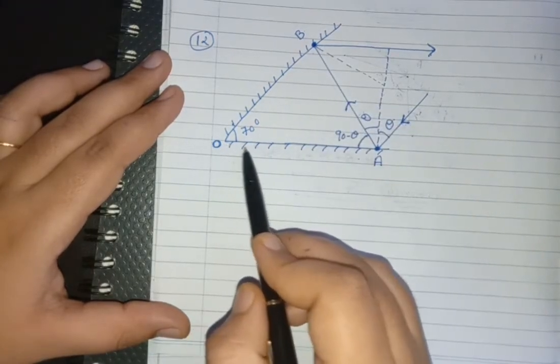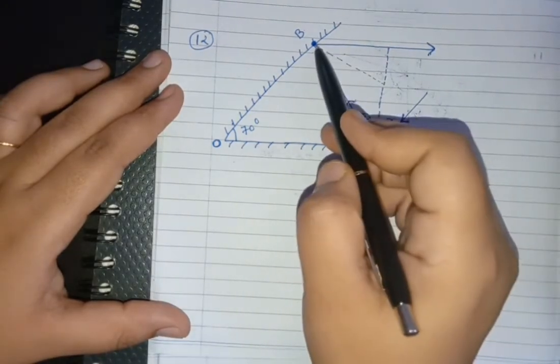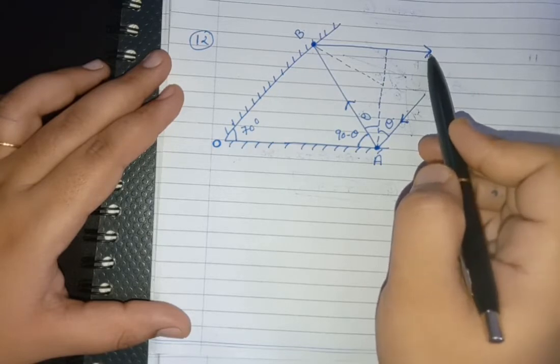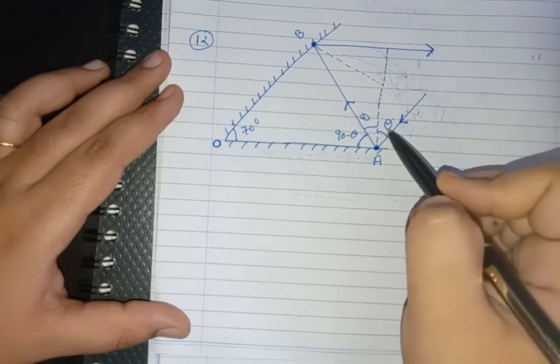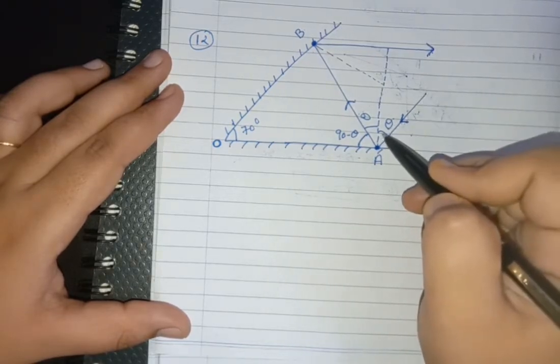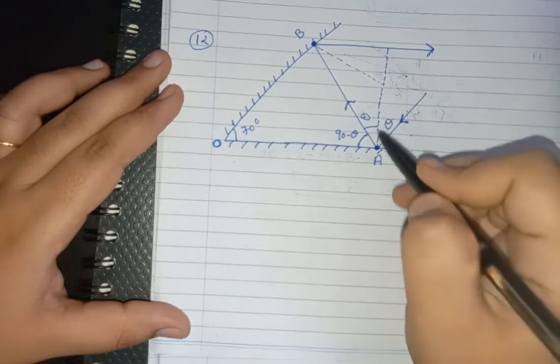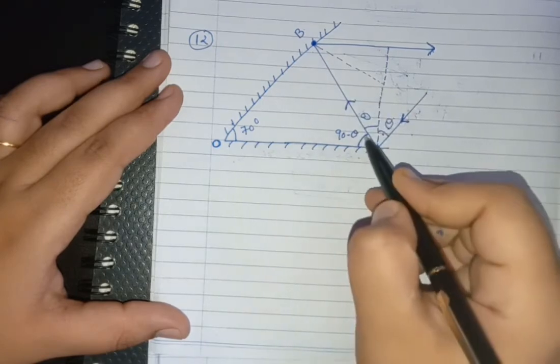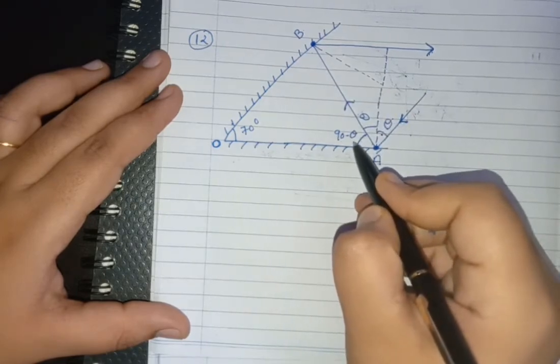Here our first mirror is horizontal, so this finally reflected ray is also horizontal. We want to find the angle theta. If this is angle of incidence theta and this is normal, the angle of reflection will also be theta. So this angle will be 90 minus theta.